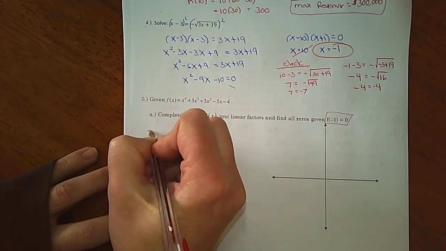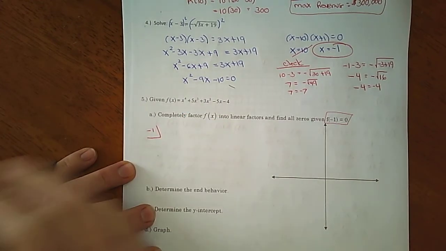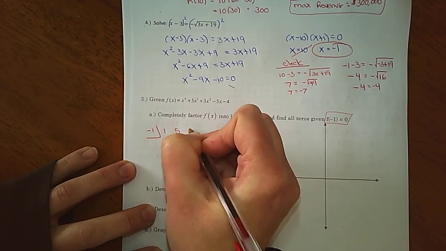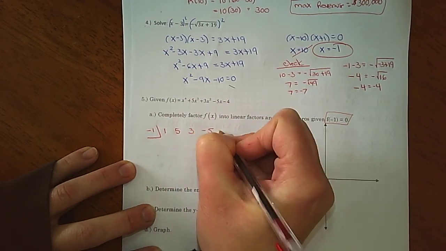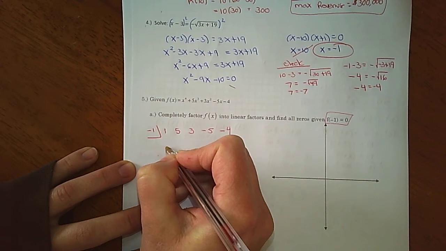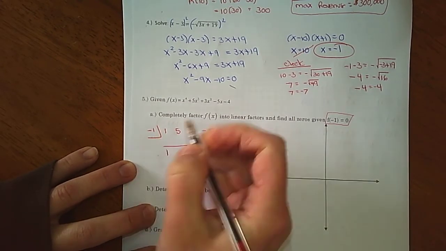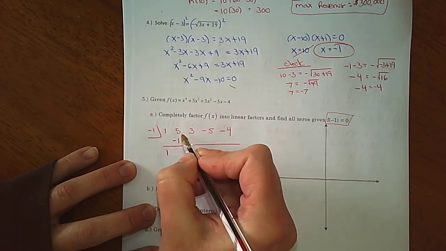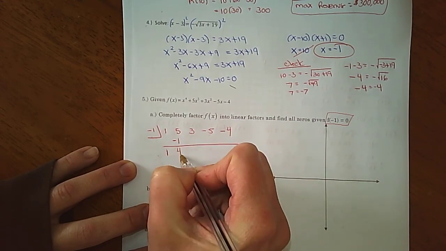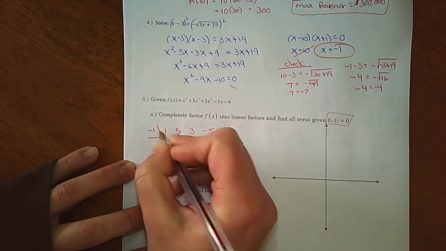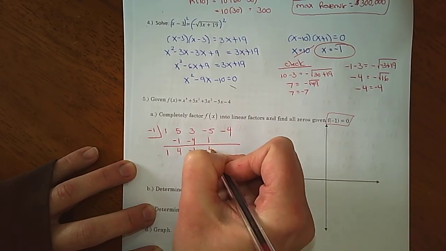So if I put negative 1 in a box and I write down all the coefficients, 1, 5, 3, negative 5, negative 4. Okay, bring down the 1. This times this is negative 1. Add down is 4. 4 times it is negative 4. Add down. Negative times a negative 1. Add down.